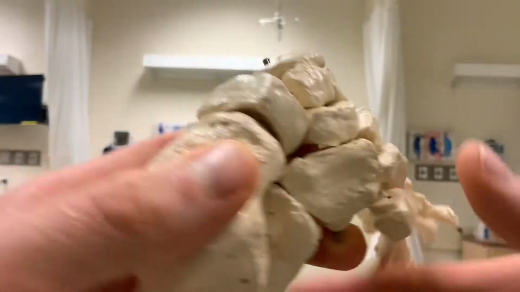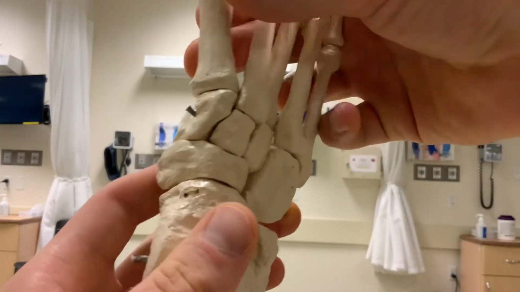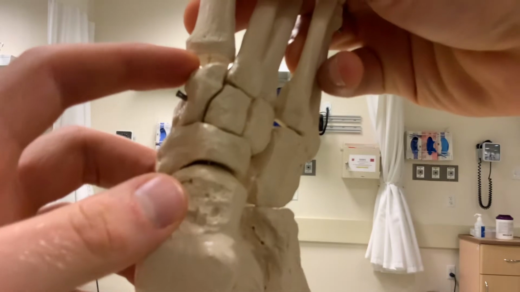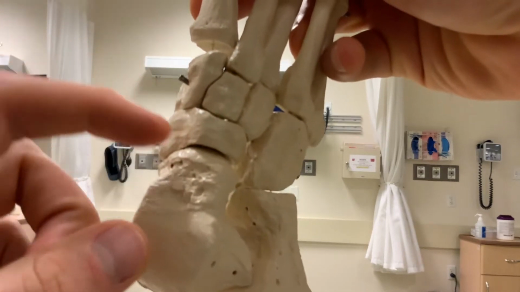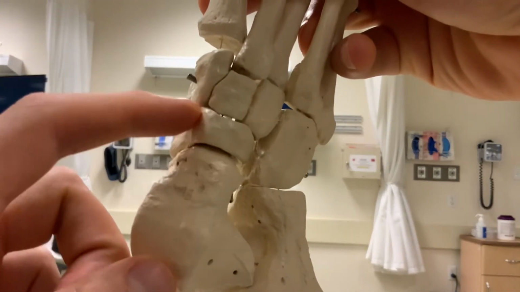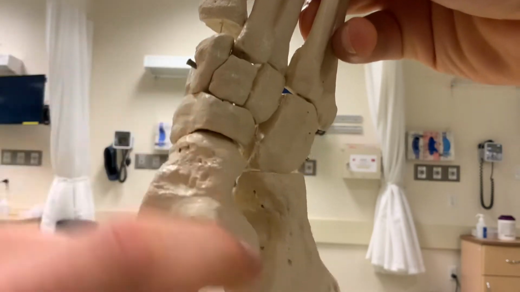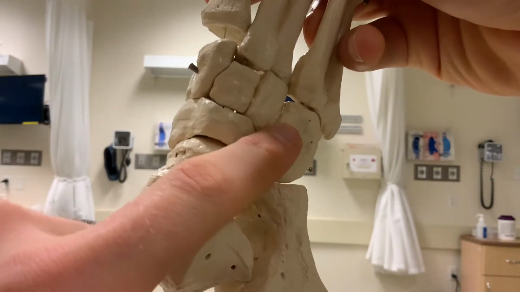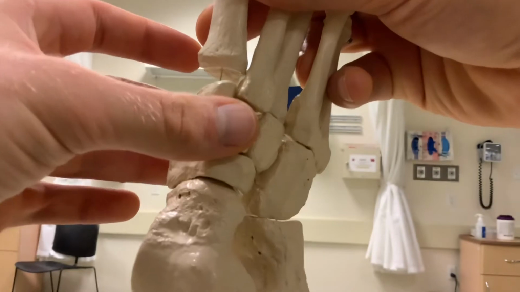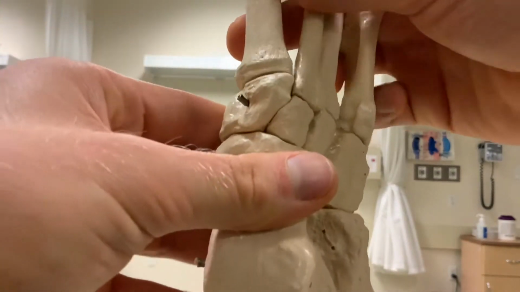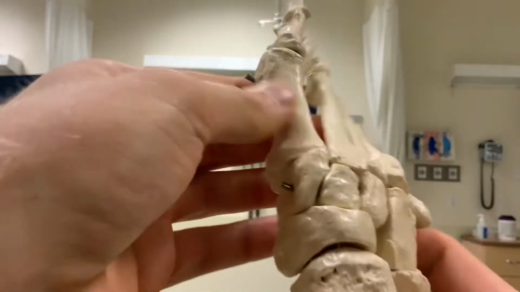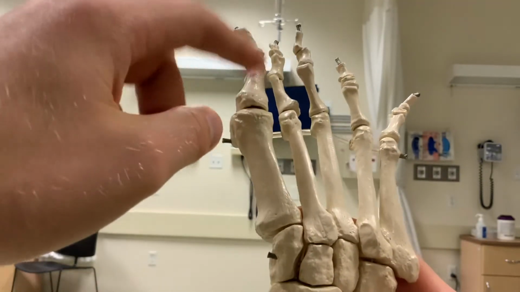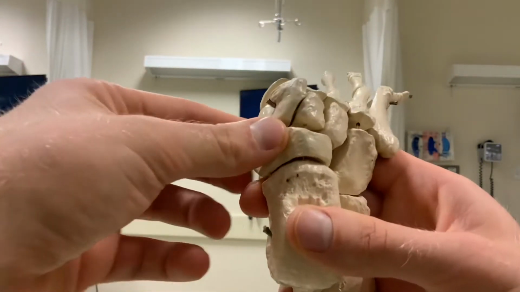So for the midfoot here, we are going to have three major joints. We're going to have the talonavicular, the cuneonavicular, and the calcaneocuboid. Let's start off with the medial side though, because that's easier because it's mostly concavities and it doesn't have a saddle joint. So we know it's the medial side because the big toe's on this side.